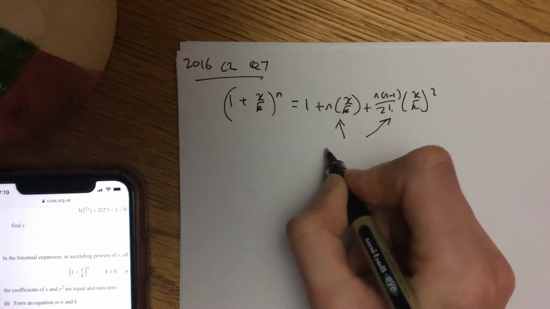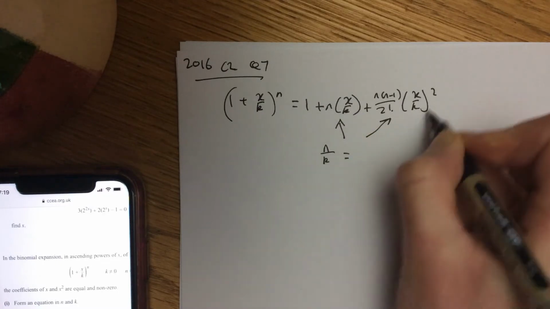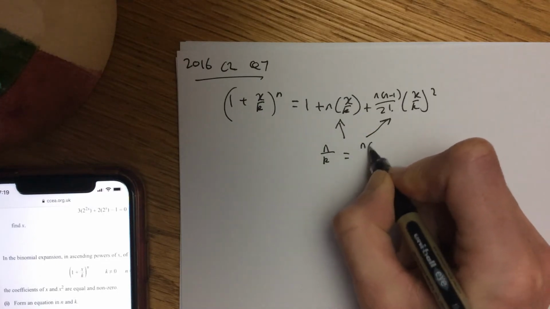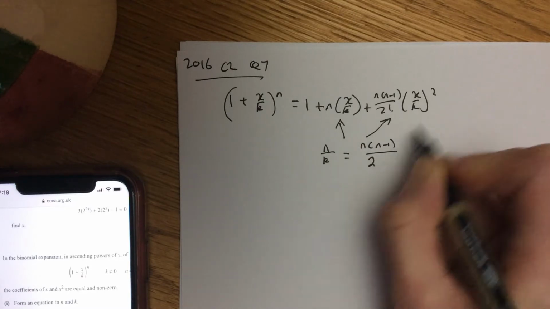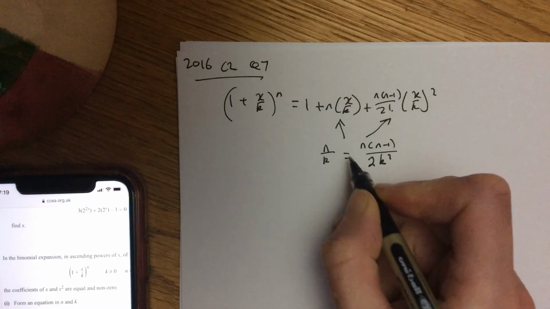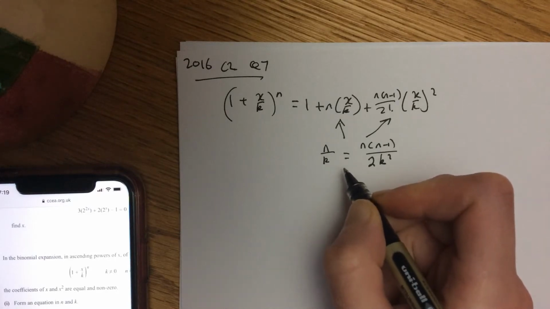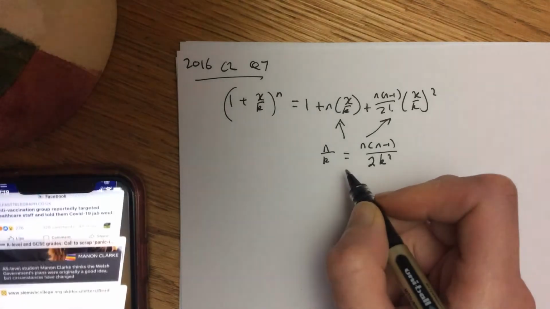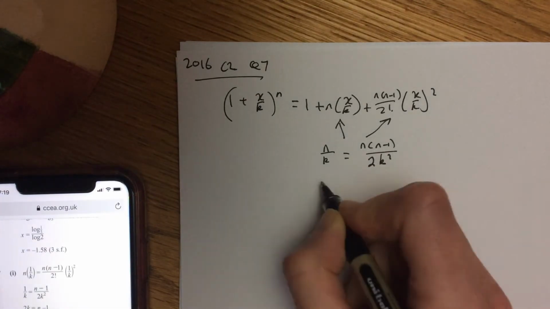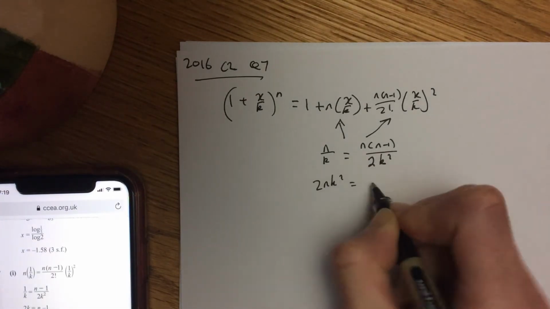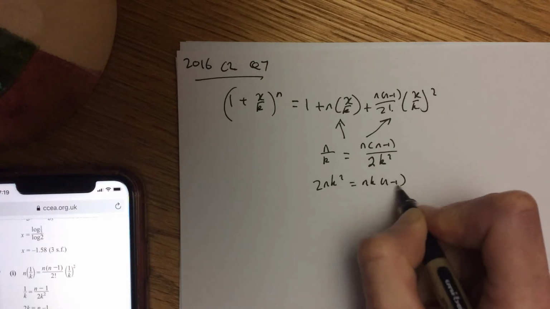So the coefficient of x is n over k. The coefficient of x squared is n(n minus 1) over 2 factorial, which is 2 times 1, over k squared. So we're now going to solve this and see what we can get it cancelled down to. So cross multiply: 2nk squared equals nk(n minus 1).